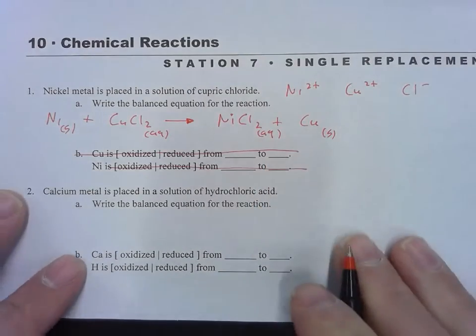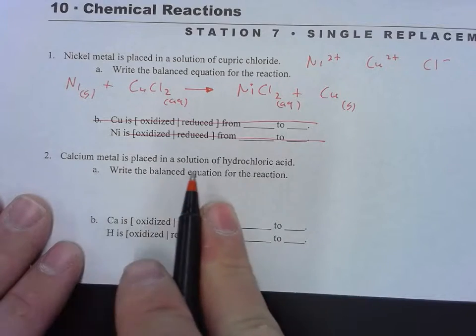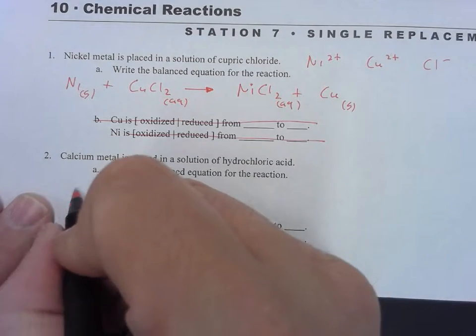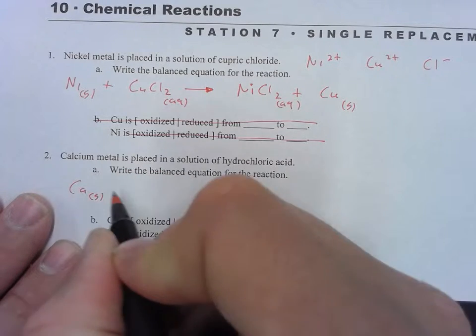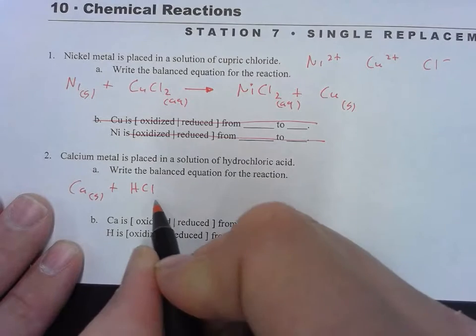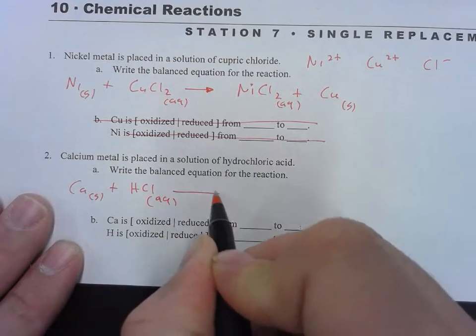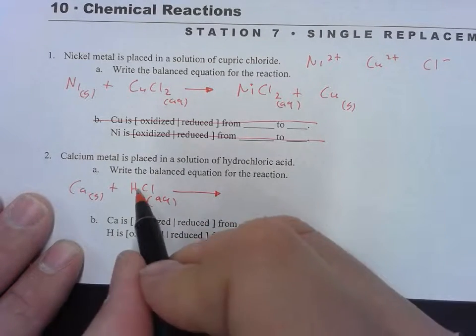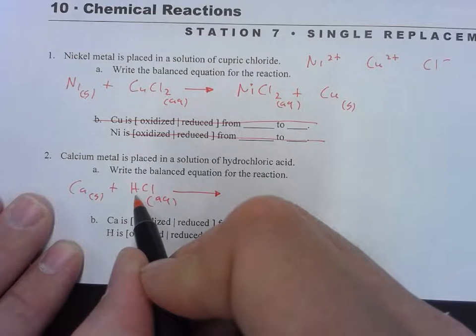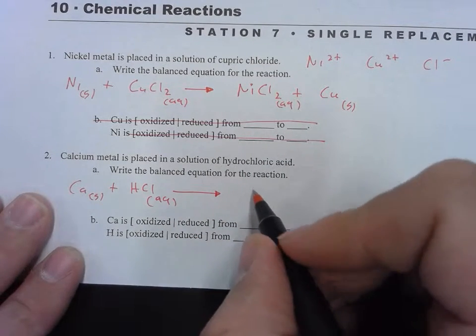Calcium metal is placed in a solution of hydrochloric acid. Calcium metal. So calcium, whenever it's in its metal form, is just Ca solid plus HCl, which is hydrochloric acid, which is aqueous. What happens? The acid eats away at this, and you form calcium chloride. These two switch.